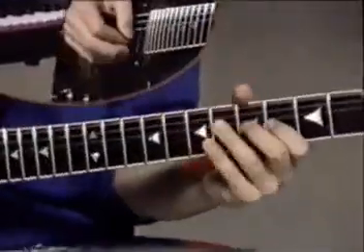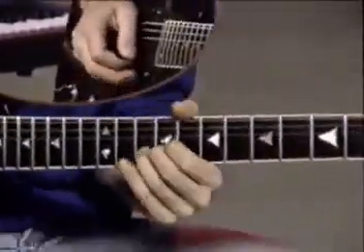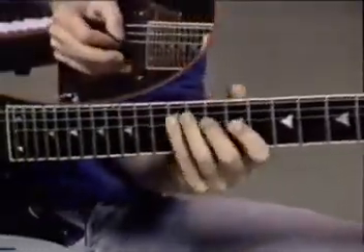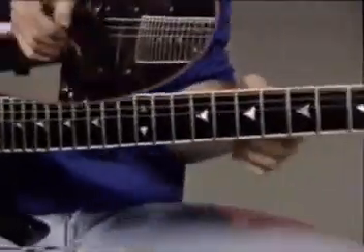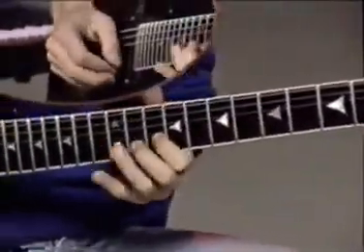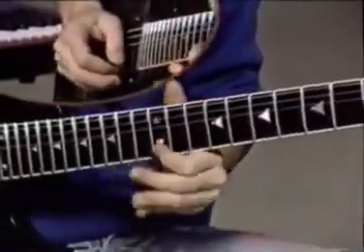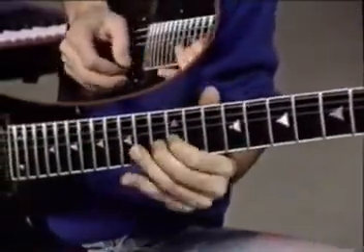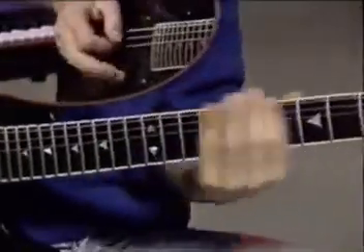Just backing up for a minute. You have the minor scale. The major scale. Phrygian mode.